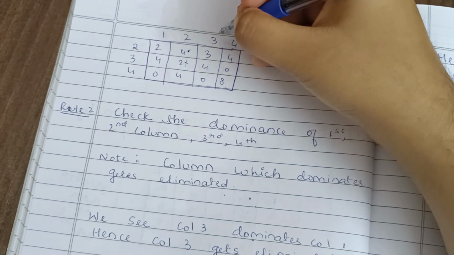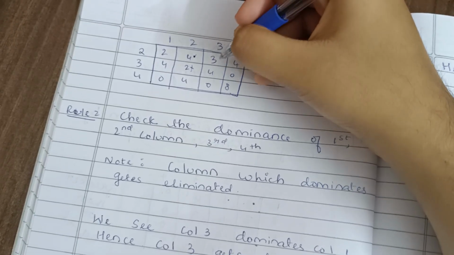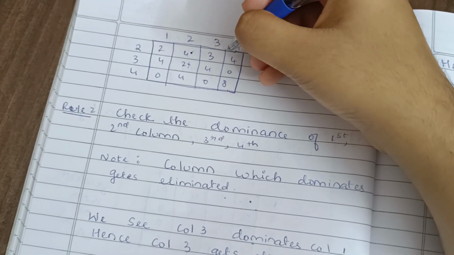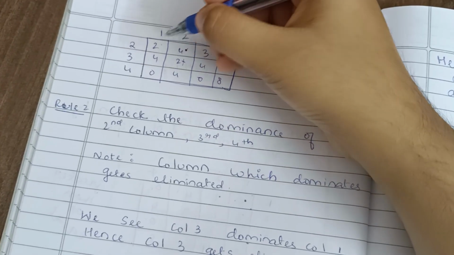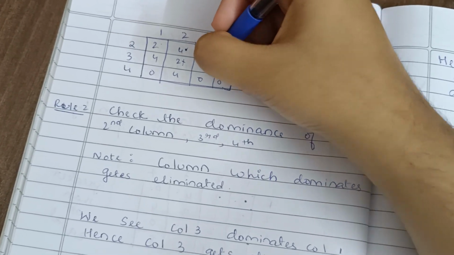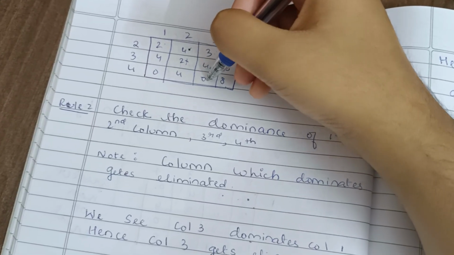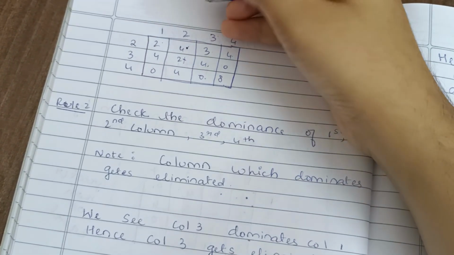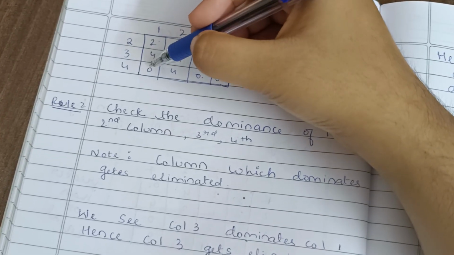Next, coming to column 3. In column 3, 3 is greater than 2 here, 4 is equal to 4 and 0 is also equal to 0. So column 3 dominates column 1.